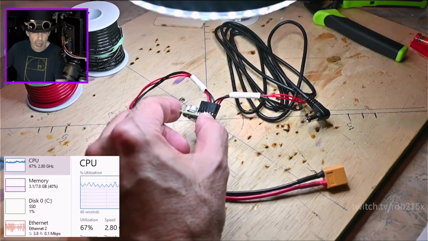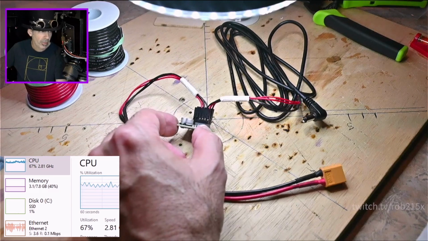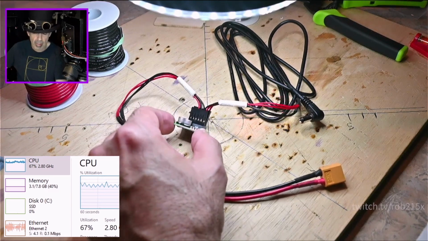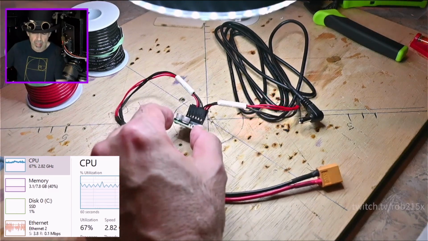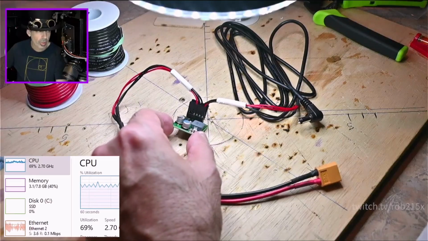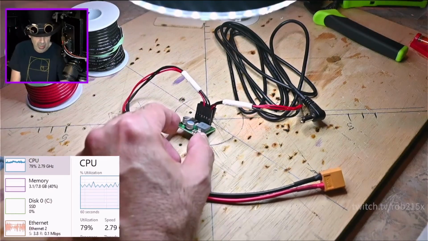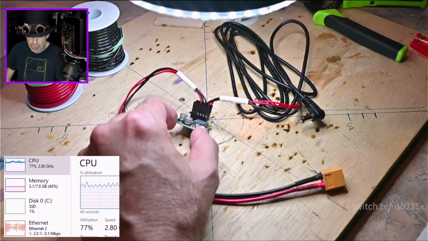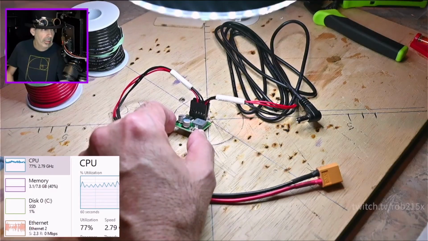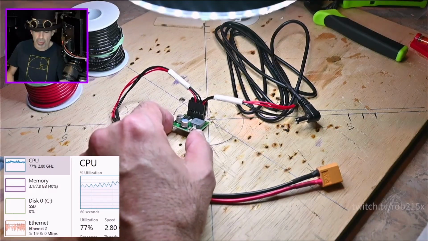Unlike most of your laptop power supplies, where you're wasting a bunch of energy coming out of the wall in order to charge your laptop. That's why those things get super hot too, because they're inefficient at doing the voltage conversion.